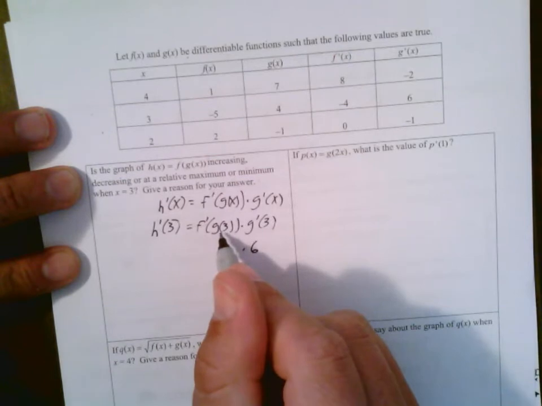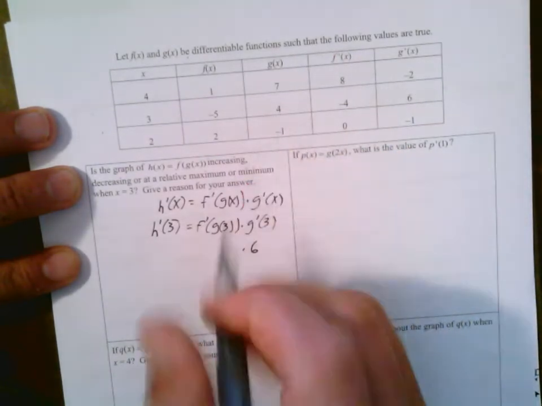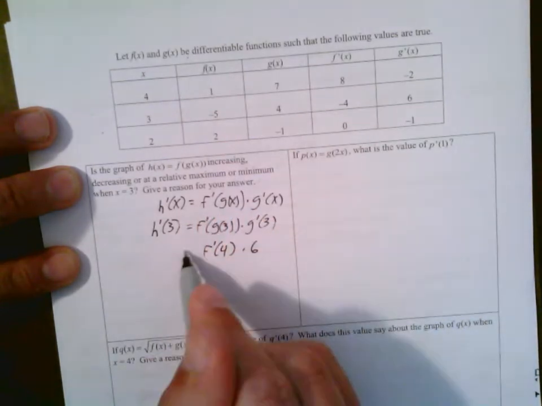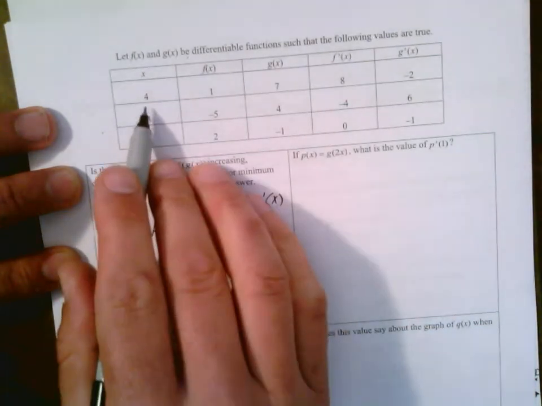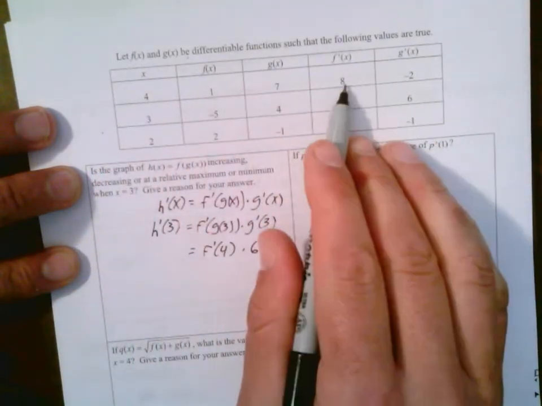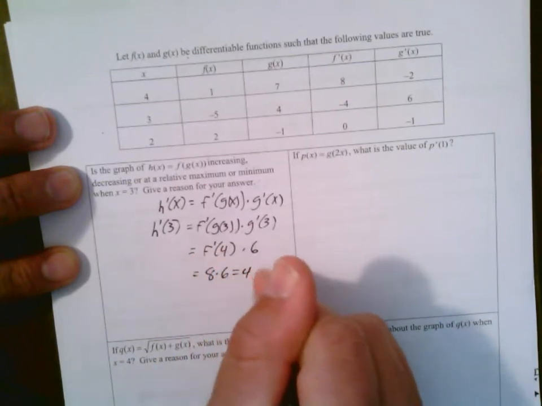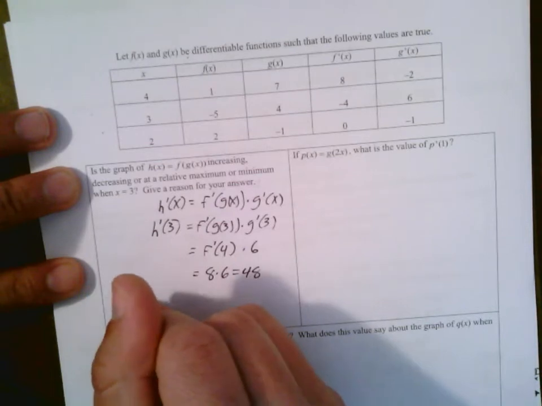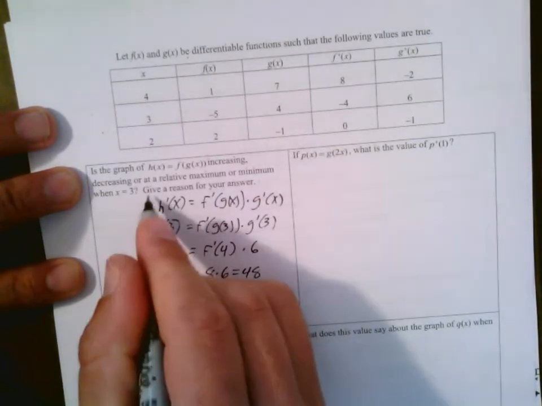G of 3 is 4. Keeping it on, f prime of 4 is 8. Alright, because h prime of x is, this is my reason, this is important.